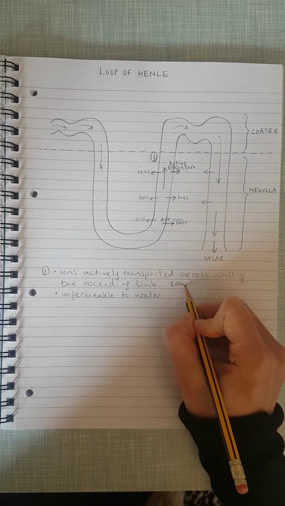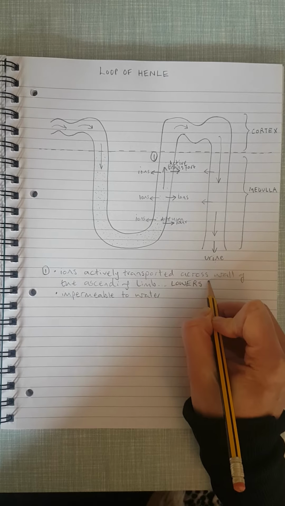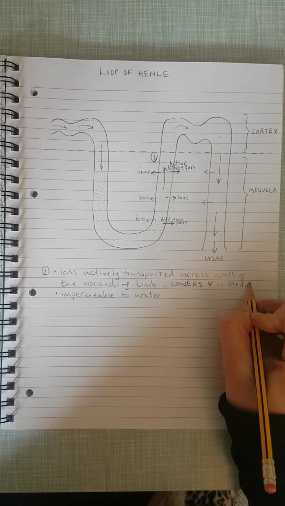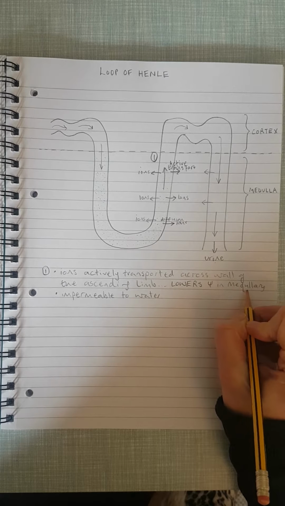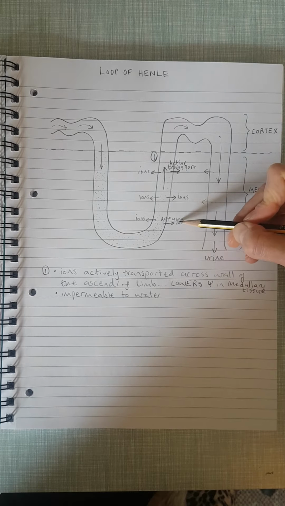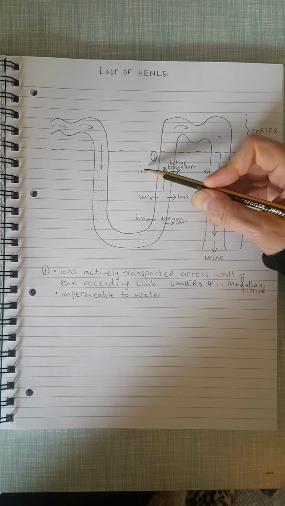This lowers the water potential in the medullary tissue. Okay, so the water potential is lowered here because of the ions.